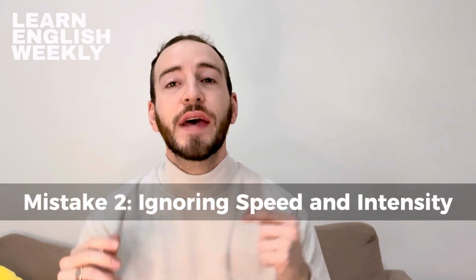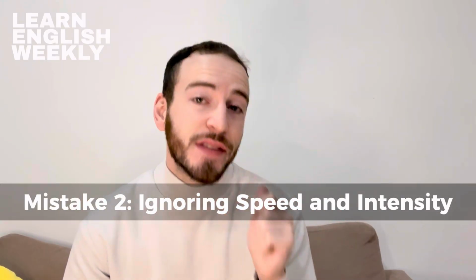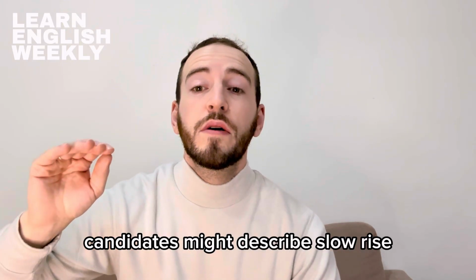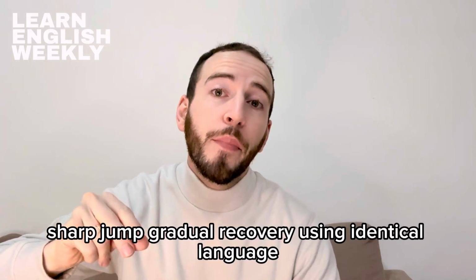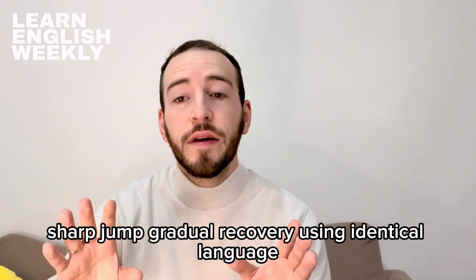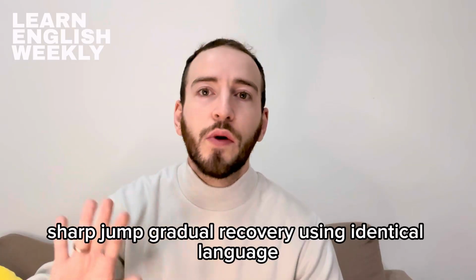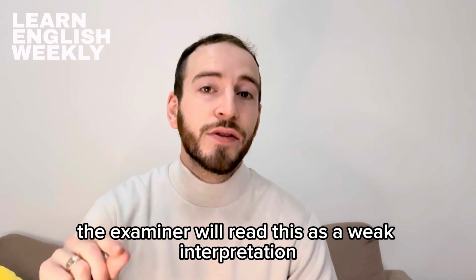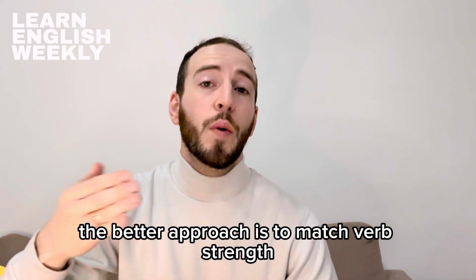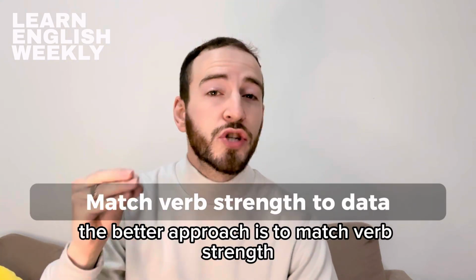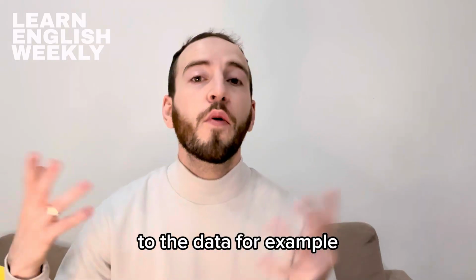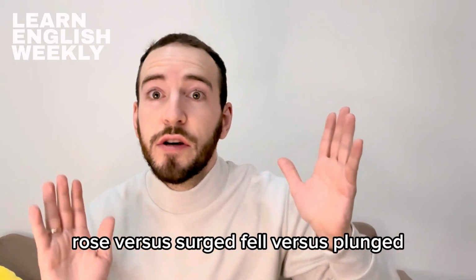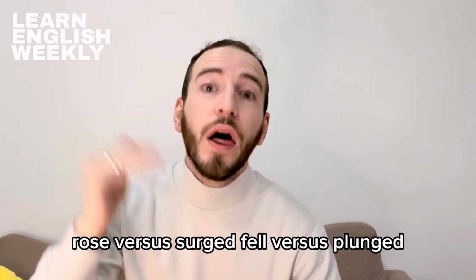Mistake 2 is ignoring speed and intensity. Candidates might describe slow rise, sharp jump, gradual recovery using identical language. The examiner will read this as a weak interpretation. The better approach is to match verb strength to the data. For example, rose versus surged, fell versus plunged.